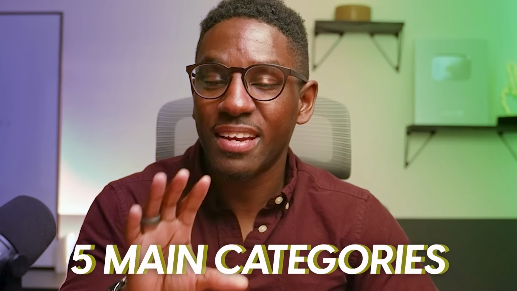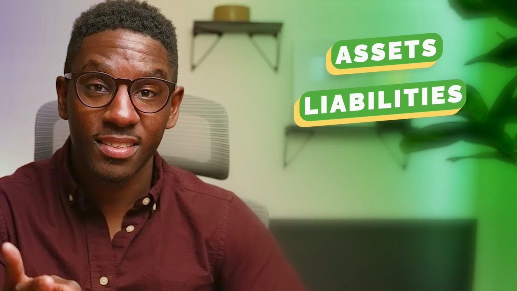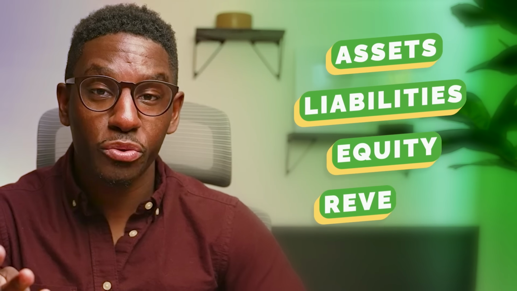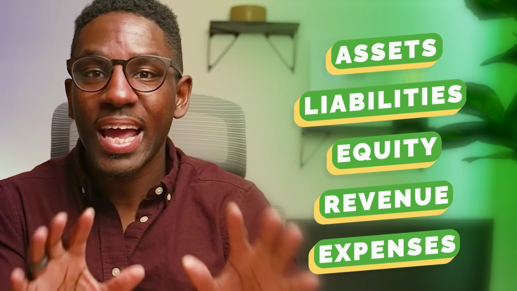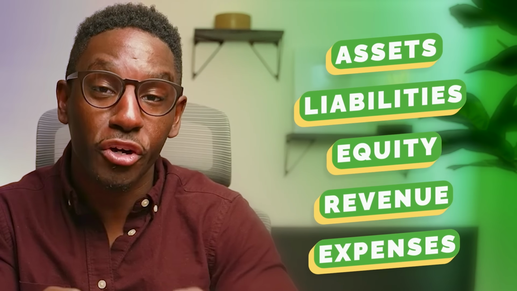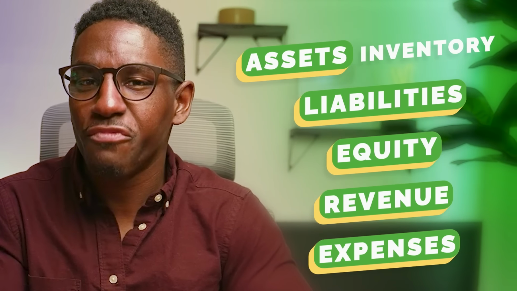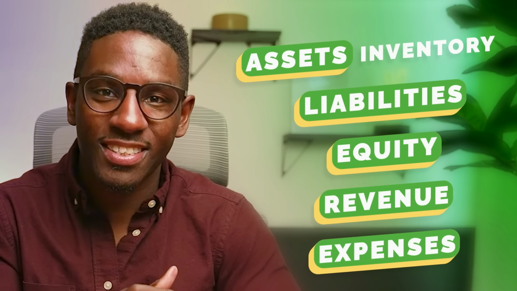Step number 2, categorize your transactions. Classifying your transactions into a specific category is the core of the bookkeeping process. And there are 5 main categories that transactions can fall into. You have assets, liabilities, equity, revenue, and expenses. And each of these categories can be broken down into further subcategories, like a subcategory for inventory under assets.